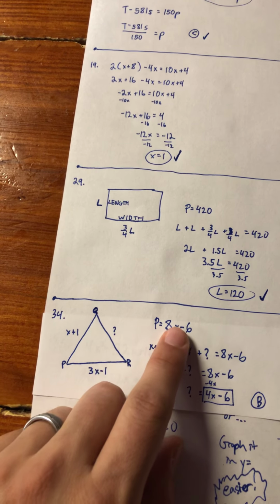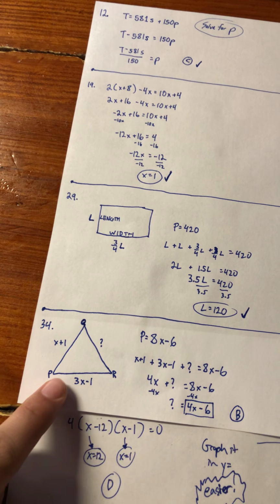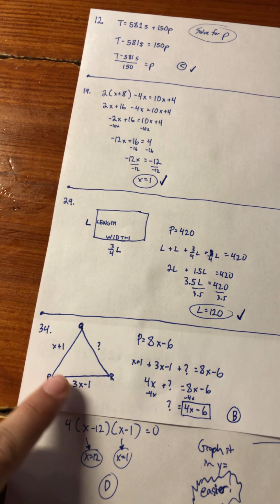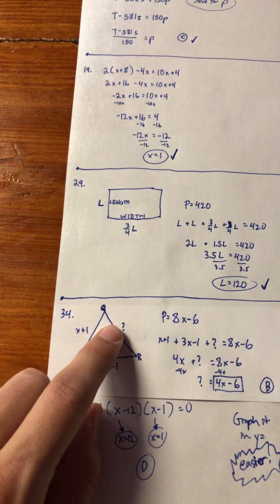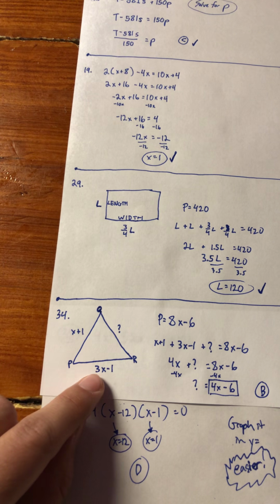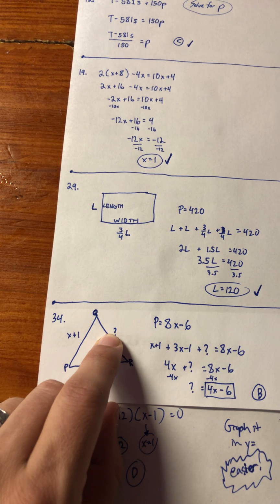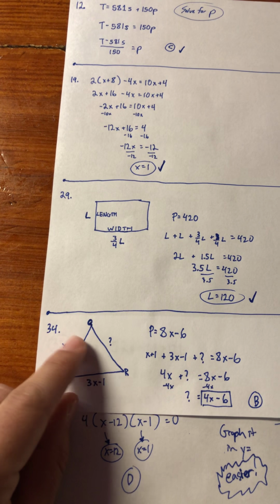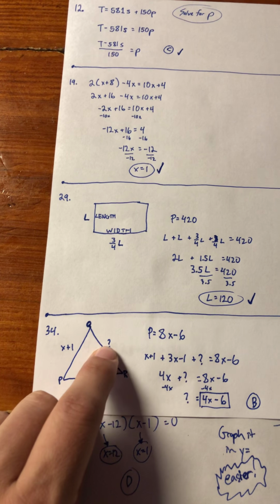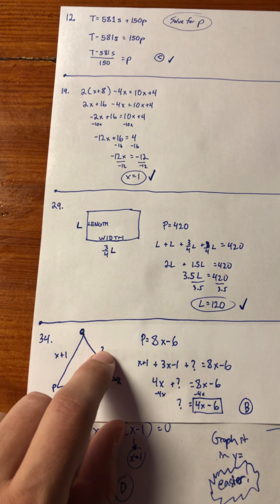Number 34. Again, perimeter problem. It tells you the perimeter of this whole triangle is 8x minus 6. I know this is 3x minus 1, and this is x plus 1, so what is this? Well, you can kind of do this one in your head, right? So you're like, if this is x and this is 3x, that gives me 4x's. I need 8x's, so there's got to be a 4x on this one. Then you can do your numbers. 1 plus negative 1, that gives me 0. I need a negative 6, so that means this guy needs a negative 6. So my answer will be 4x minus 6, which is answer choice B.